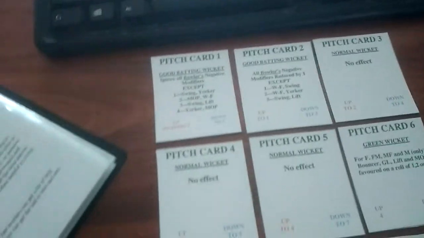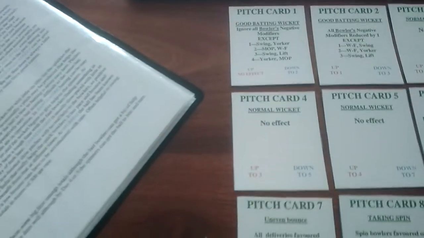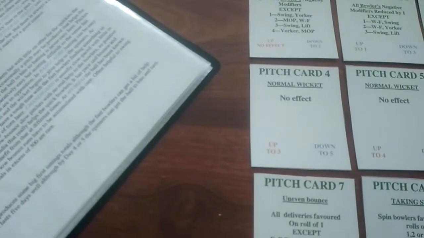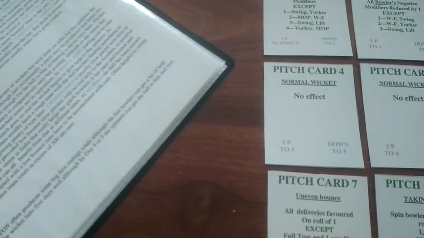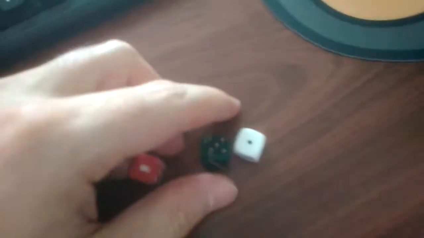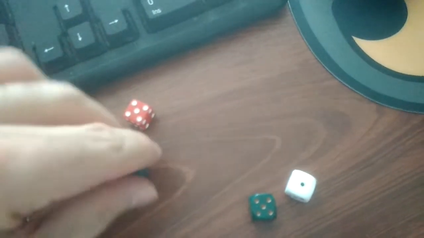But we obviously talked about, and I want to grab some dice again. Just grab my red and greens. We initially talked about the 2 red dice for the bowler, the 2 green dice, and we were talking about the white dice.